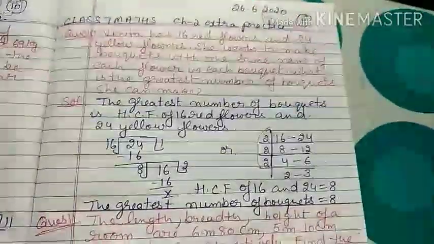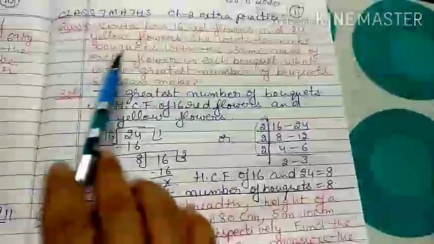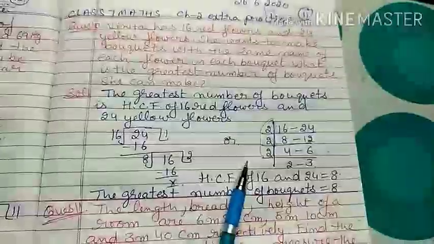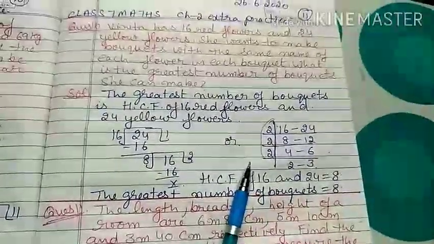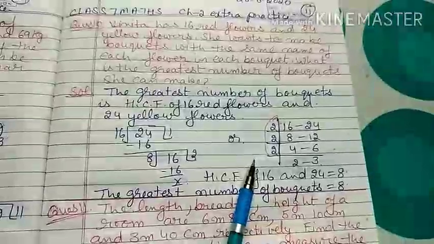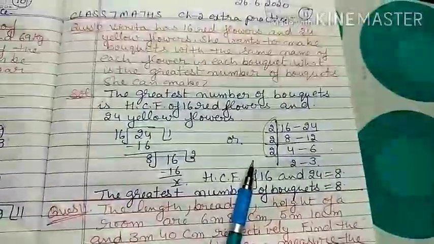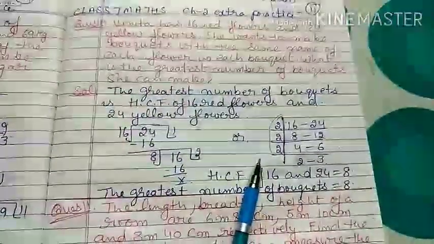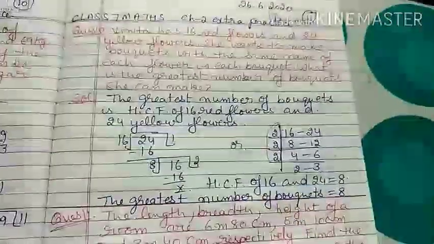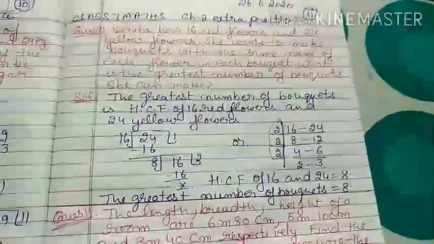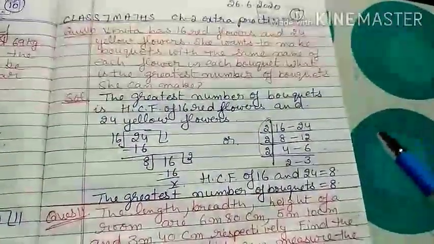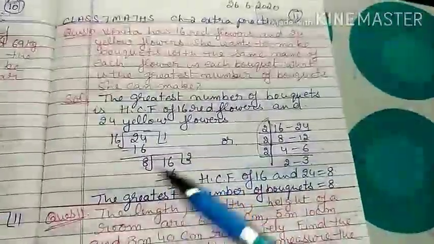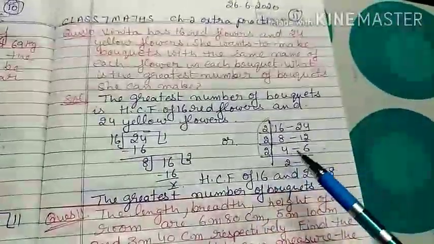Now 10th question. Vanita has 16 red flowers and 24 yellow flowers. She wants to make bouquets with the same number of each flower in each bouquet. What is the greatest number of bouquets she can make? Here, Vanita has 16 red flowers and 24 yellow flowers, वो अलग अलग फ्लावर का बुके बनाना चाहती है. सेम टाइप का ही होना चाहिए. अगर रेड का हो तो रेड का ही बुके बने, येलो का है तो येलो का ही बुके बने.